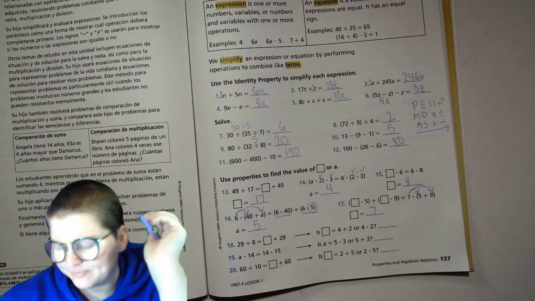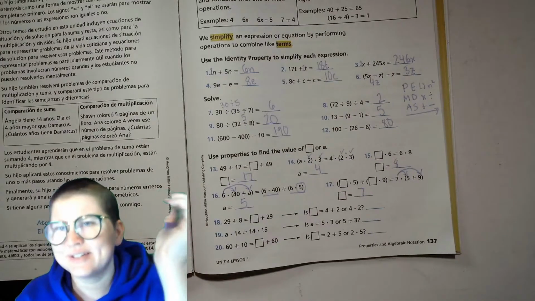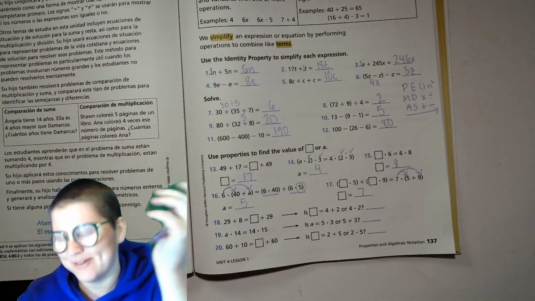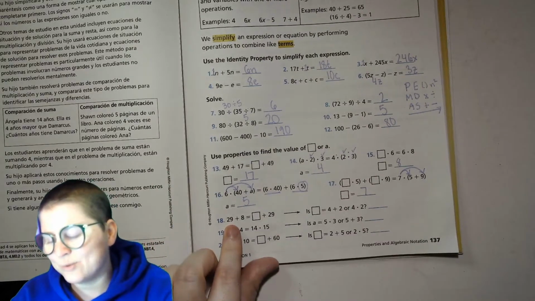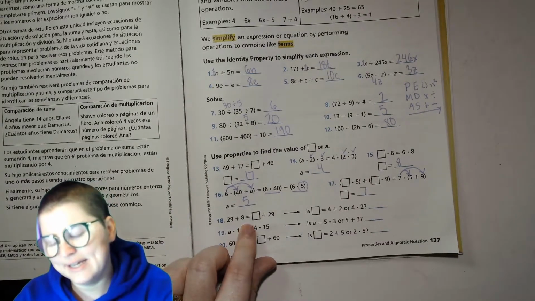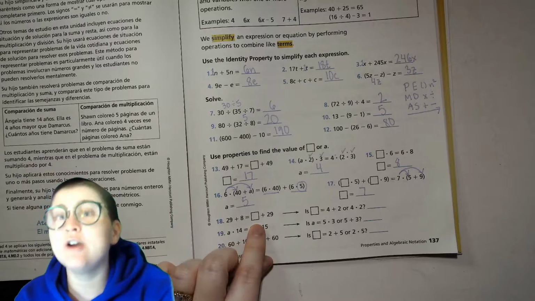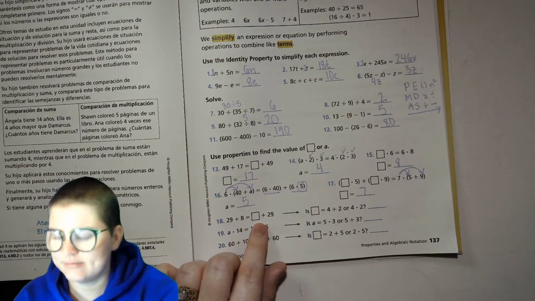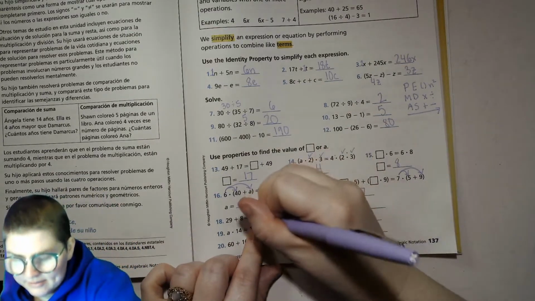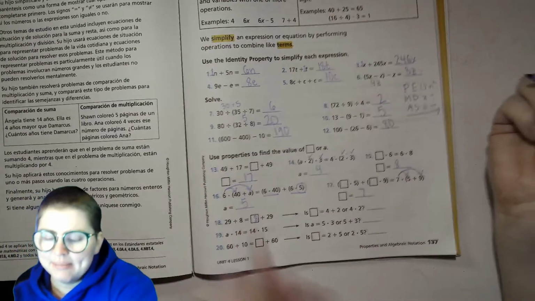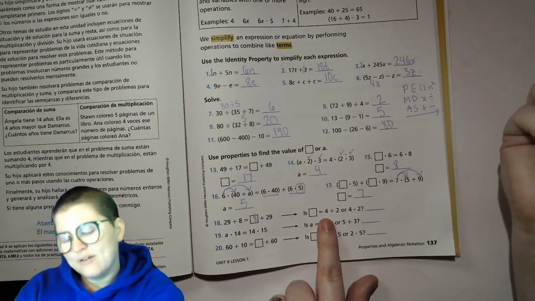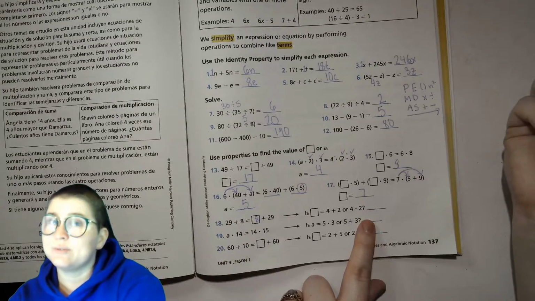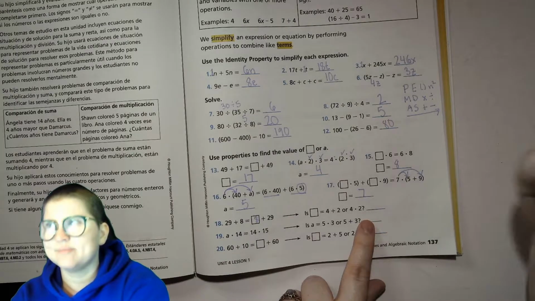Okay, next one. Here we go. Now you're sort of combining a couple of things, okay? So bear with me. Here we have 29 plus 8 equals box plus 29. What do we know has to be the box? It has to be 8, right? The only thing. But then it's asking, is box 4 plus 2 or 4 times 2? Well, what's 4 plus 2? 6.